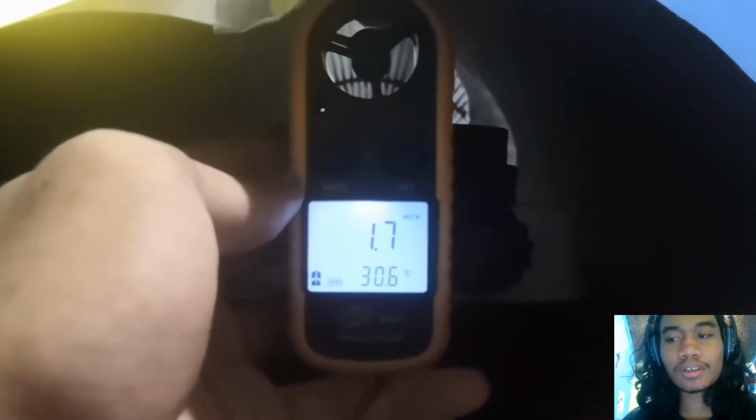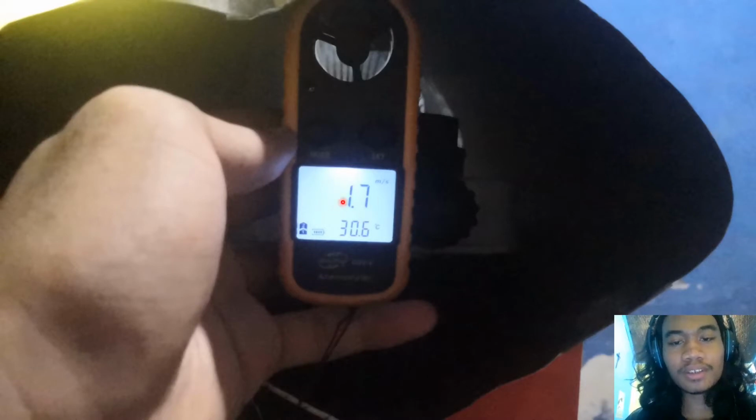We can see that the wind is actually fluctuating, and it is stable at around one meter per second here. Most of the time the anemometer told us that the wind velocity is 1.7 meters per second.